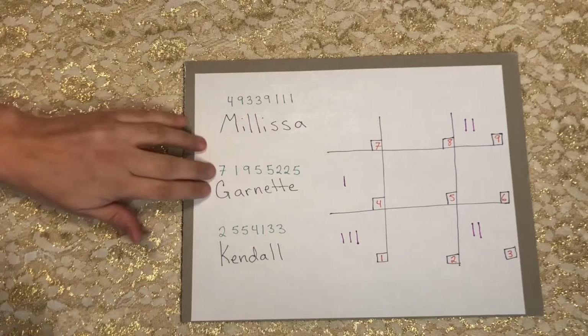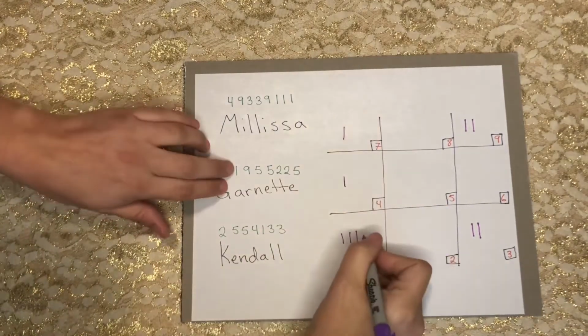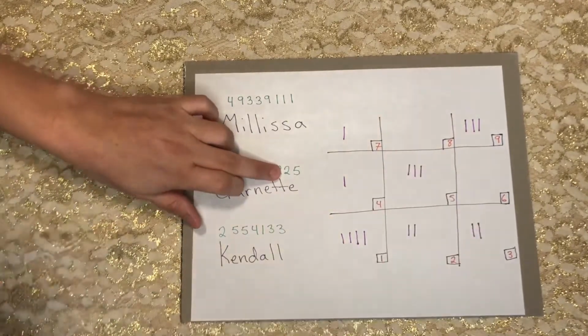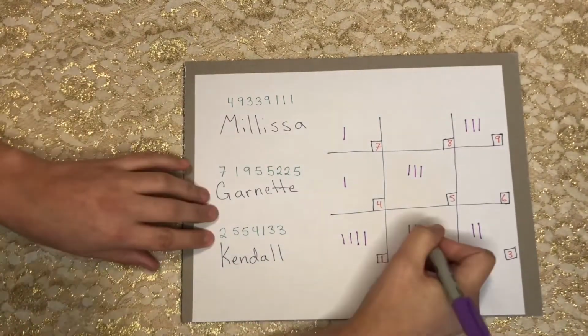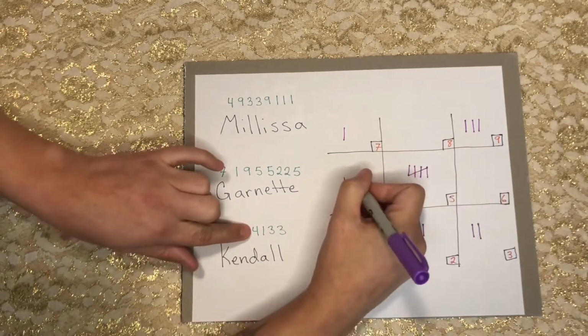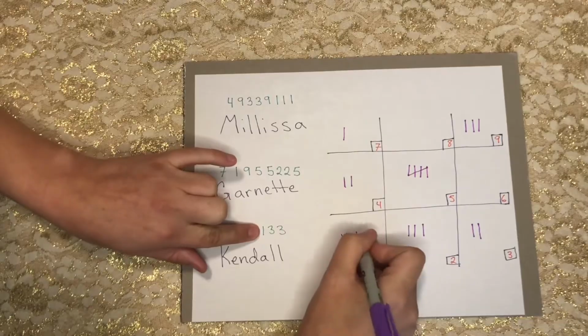Now I'm going to move on to my second name. 1 tally marker, another tally marker. 5, 5, 2, 2, 5. And then I'm going to move on to my last name. You're going to be doing this with your name. Your name will have a completely different number value than mine.